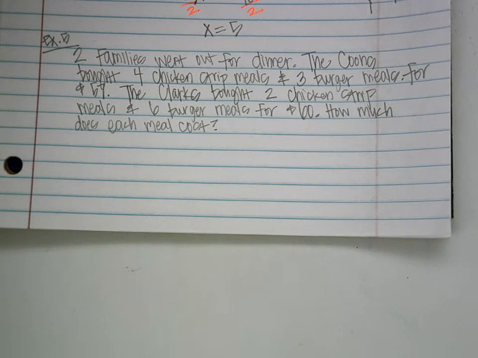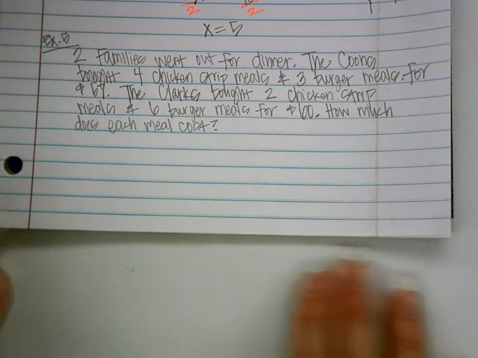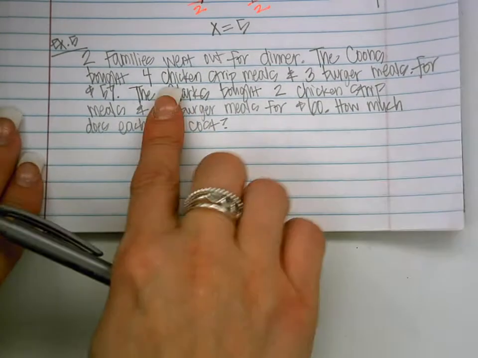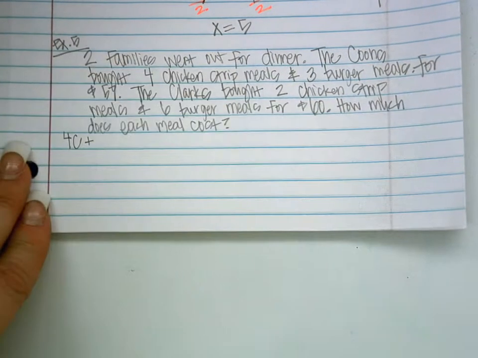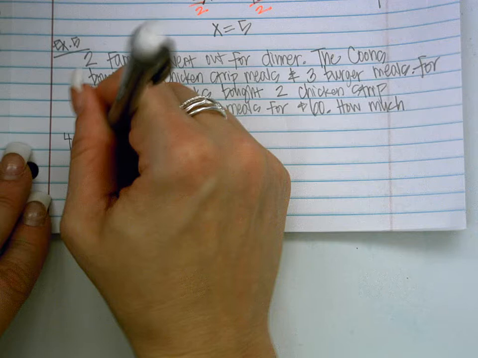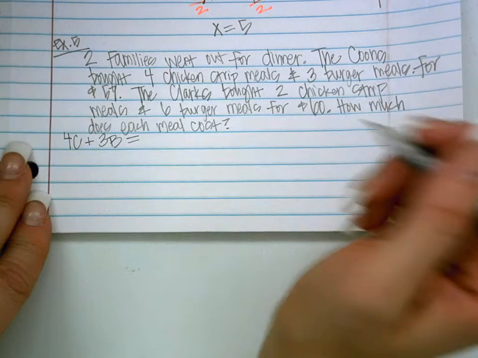If you wanted to use X's and Y's, you could. You would just have to decide which one is X, which one is Y, and write it down. So, 4 chicken strip meals, so 4C plus what? Plus 3B, 3 burgers, equals how much? 57.